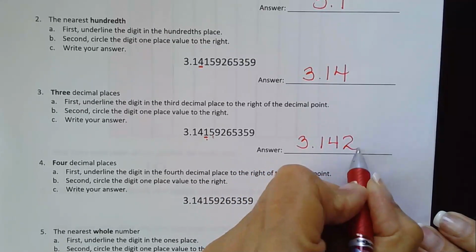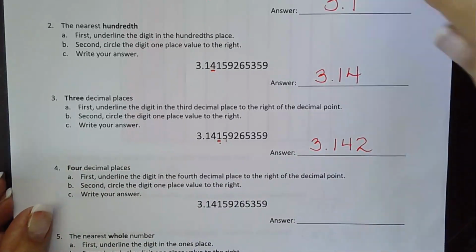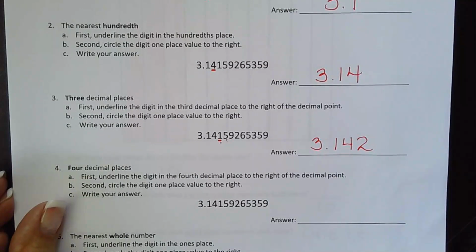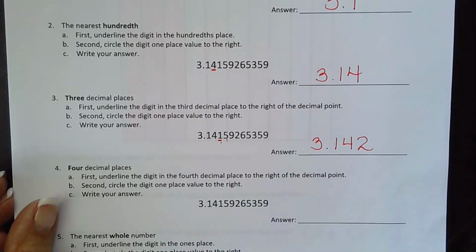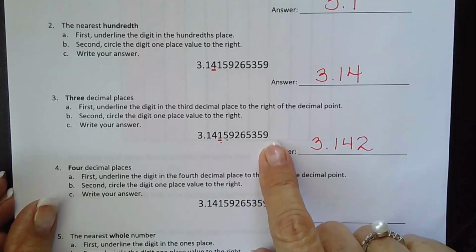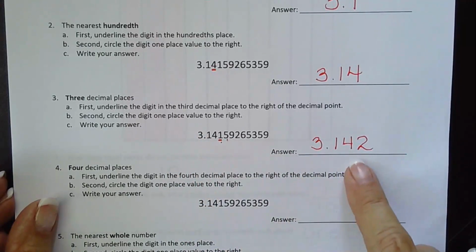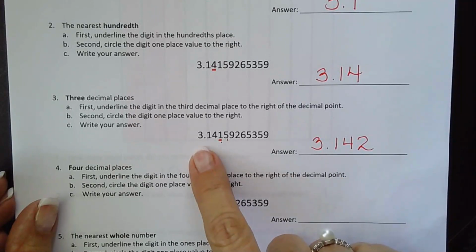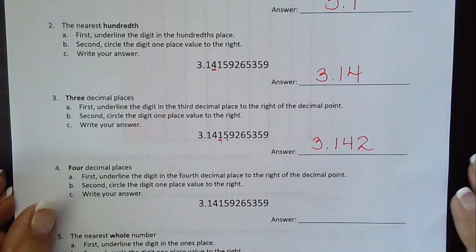3.142. And I've had people on the test, and there's one like this on the test, that missed every one because they just wrote the 2. You can't just write what the new number becomes. Everything in front of the underline still needs to be written down. It's just the stuff after that you leave off, but everything in front needs to be written down. So just writing 2 on this, you will get it wrong every time. It's 3.142. So be careful with that.